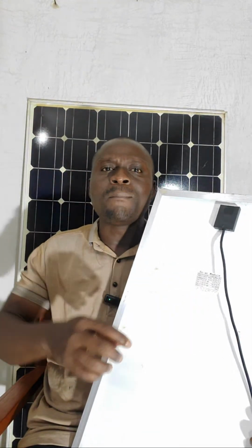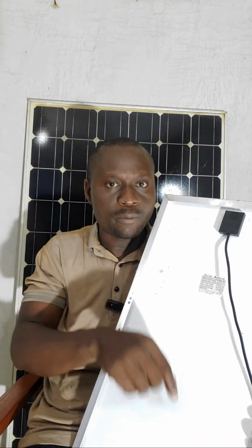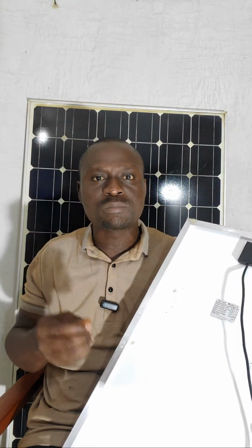Now, it is telling you the maximum possible voltage the solar panel can produce, based on the specifications I will discuss later. When we get there, I will explain them to you. So the open circuit voltage is the voltage you measure when the solar panel is not connected to a load. And you can make use of your digital multimeter.